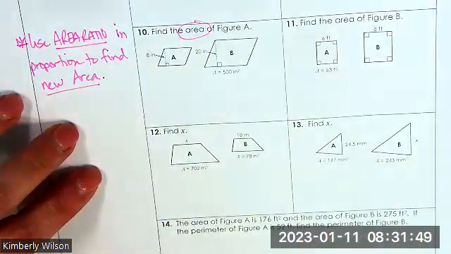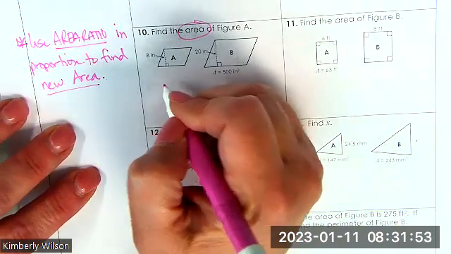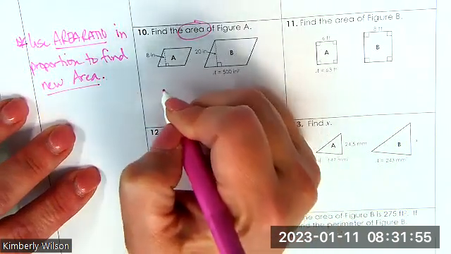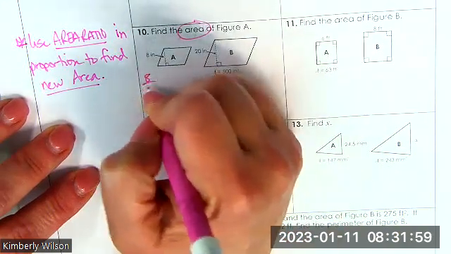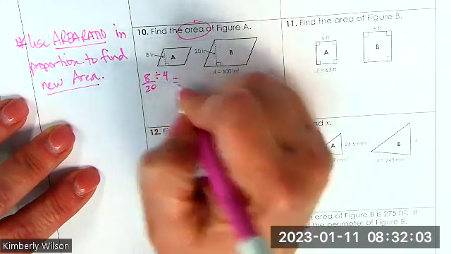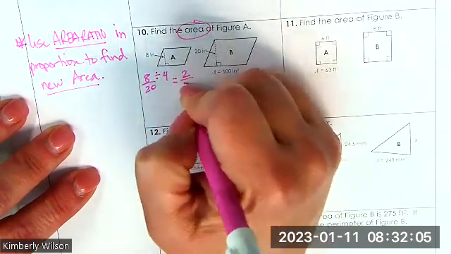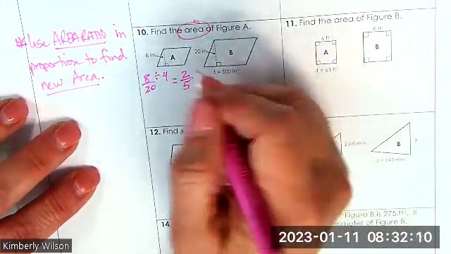When I'm looking at this, I'm going to use my scale factor, so this is 8 over 20. I can divide by 4, and that simplifies to 2/5. This is why we always simplify the scale factors. It makes our work a whole lot easier.